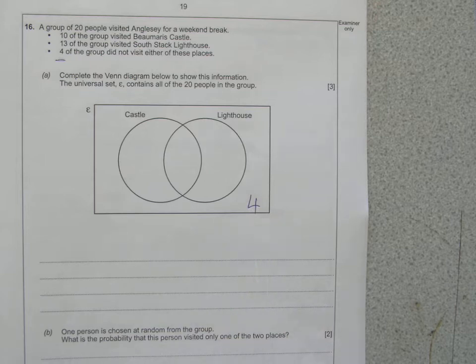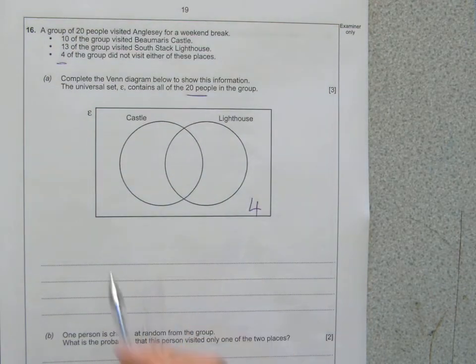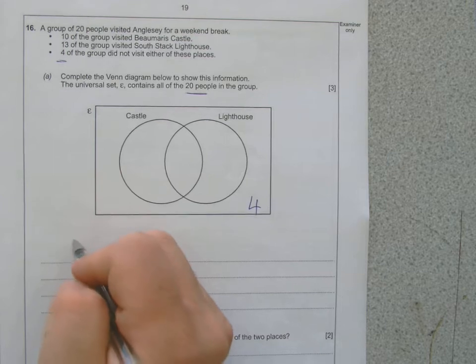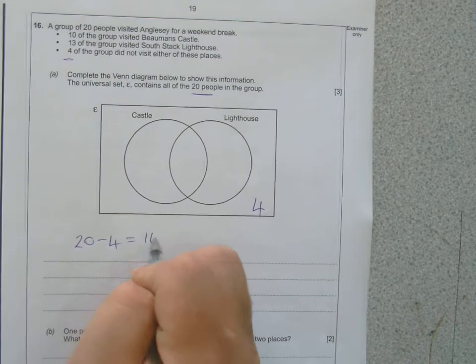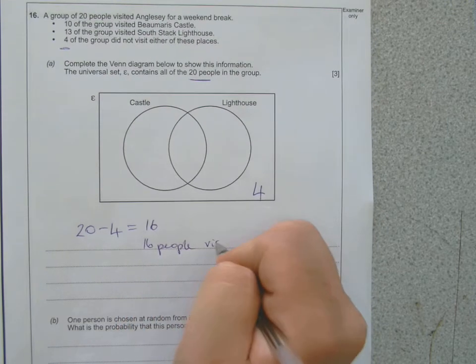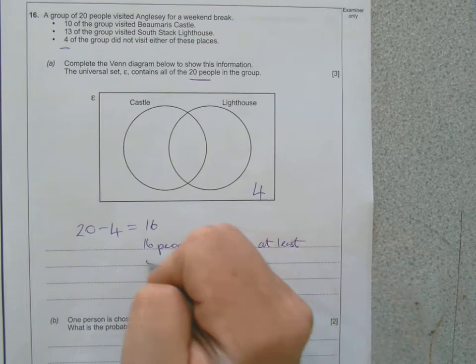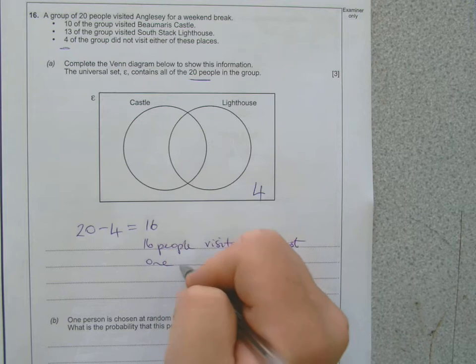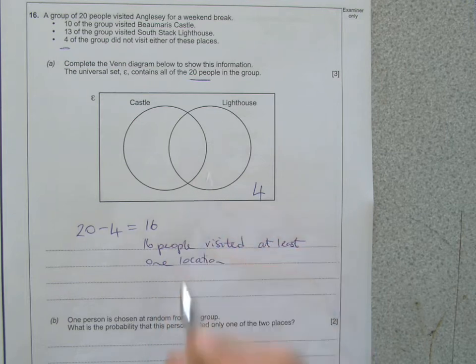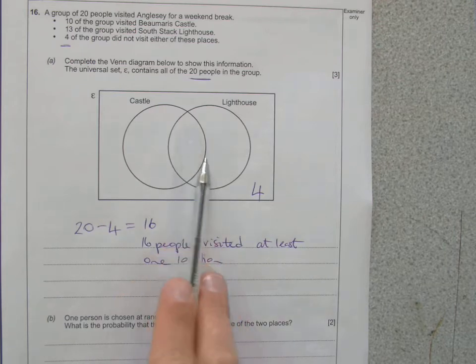Now think about this carefully. If there's 4 outside the circles, how many are we going to have in the circles? Remember there's 20 people in the group, so 4 outside means we've got 16 people. 20 take away 4 is 16. So we could say 16 people visited at least one of the locations. They could have gone to 2 of them. They could have visited the castle and the lighthouse, which means they'd be here in the overlap.